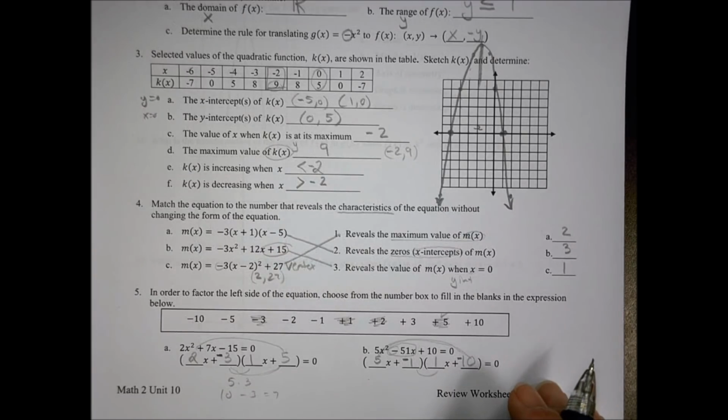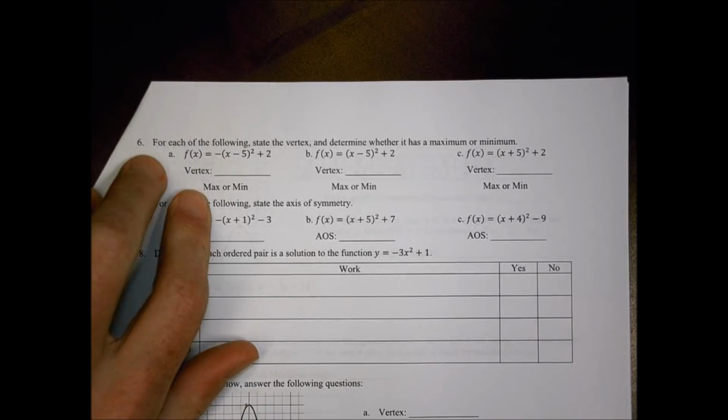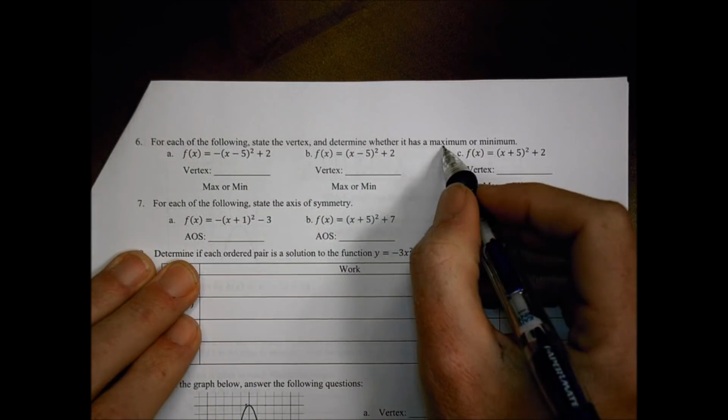Okay, let's turn the page and look at the next page. All right, here we go. Number 6. For each of the following, state the vertex and determine whether it has a maximum or a minimum.